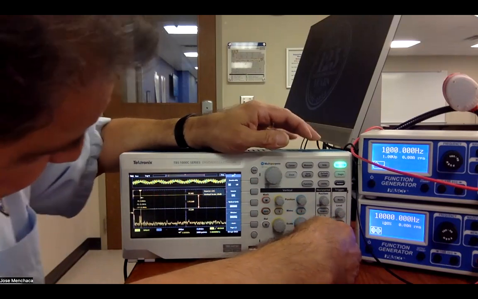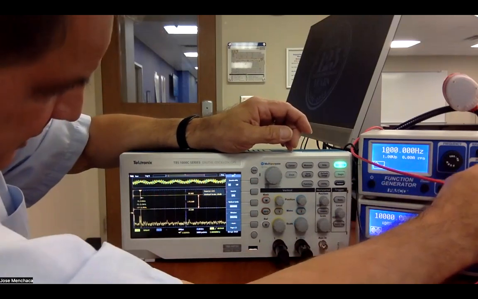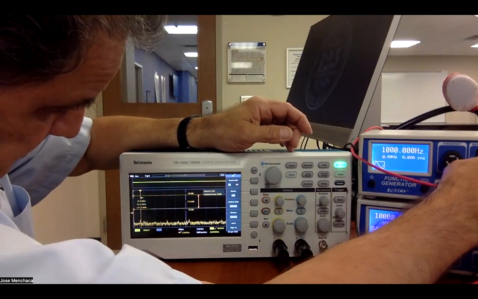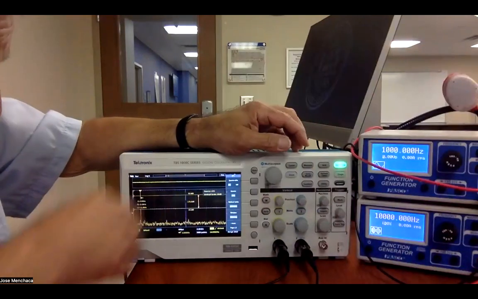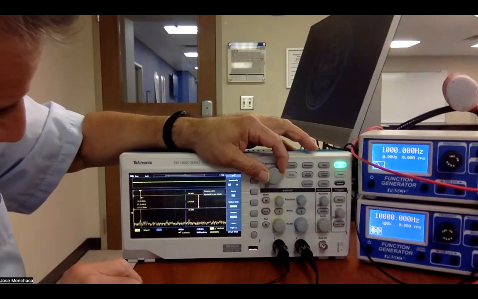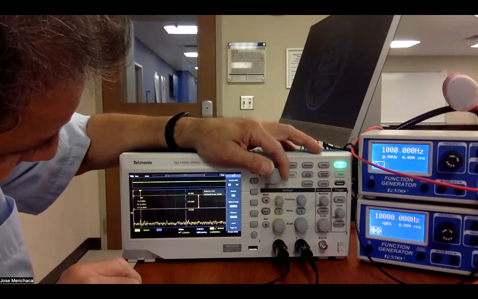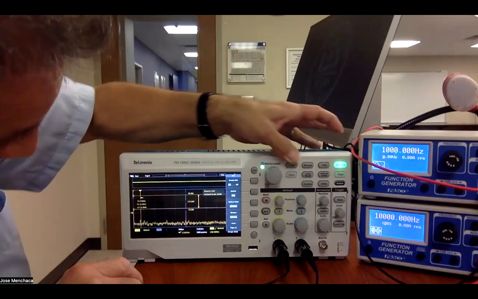They're actually there. The sidebands just happen to be larger than the, if you look, if I move this one over, which one am I moving? Let's see, cursor.